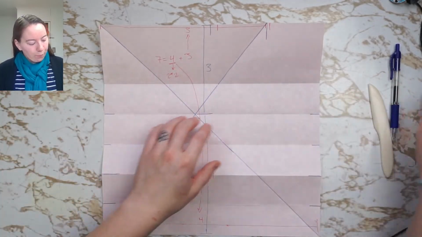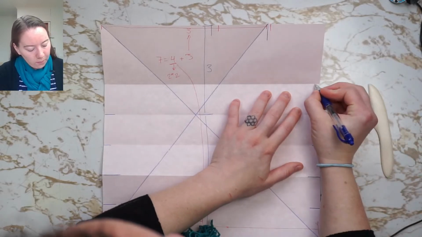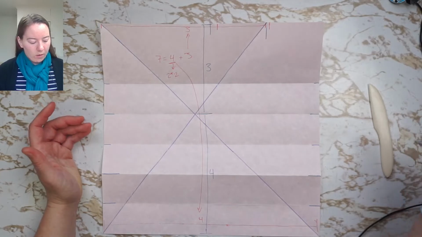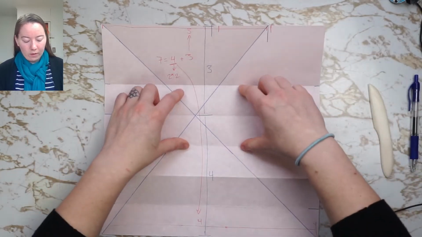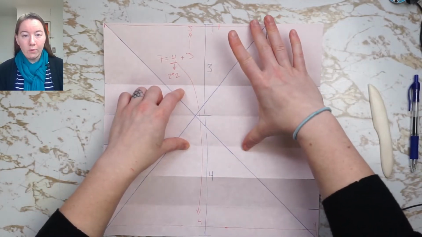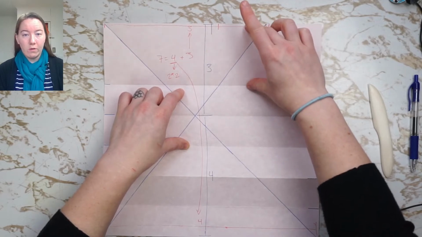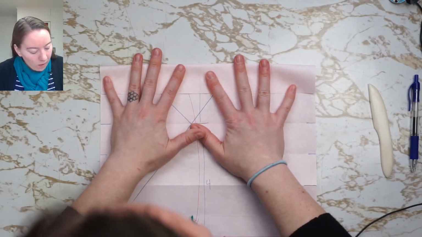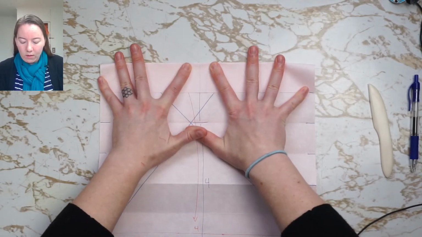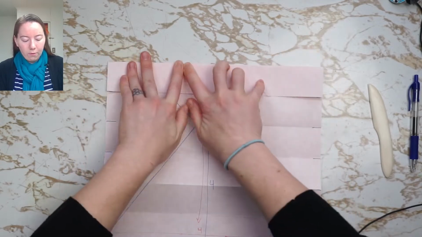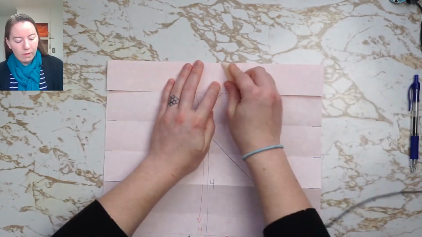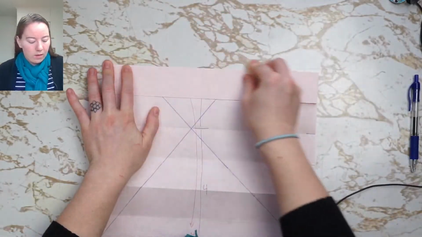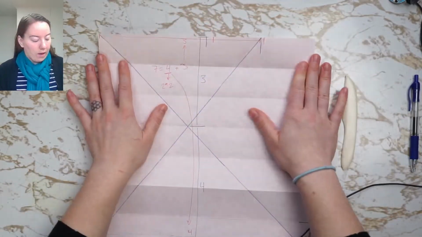So now I've got this new fold, and it's marking 2 spaces from the top. We can know that both because we said, okay, 3 plus 1 is 4, and 4 divided by 2 is 2. So then I can bring my top to that next fold. And get that squared away.